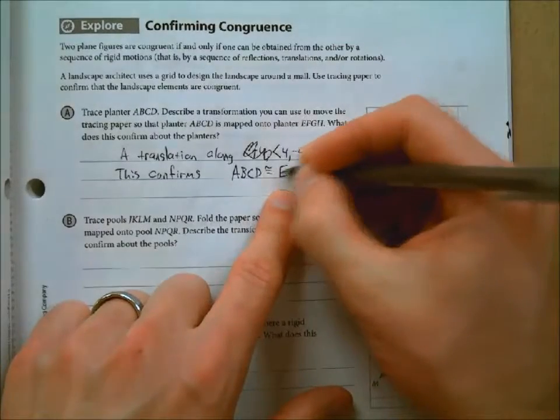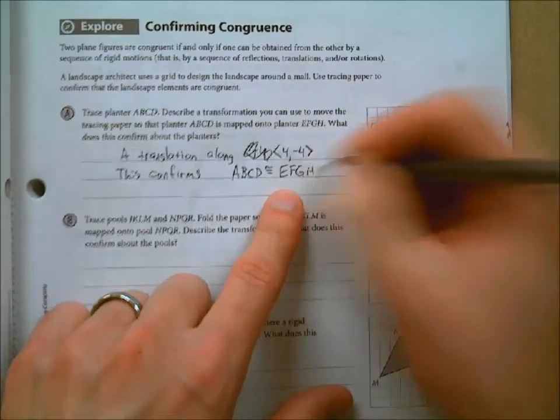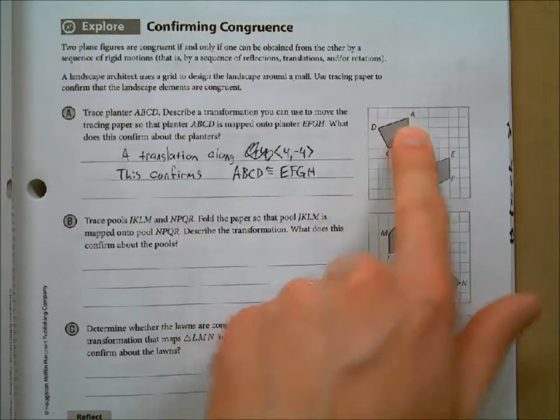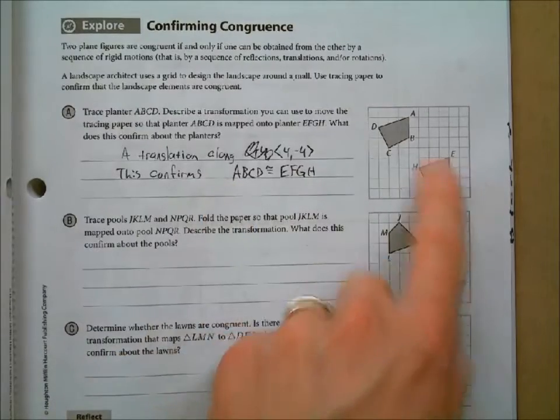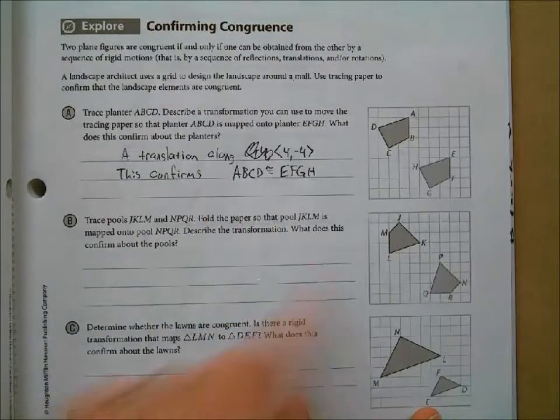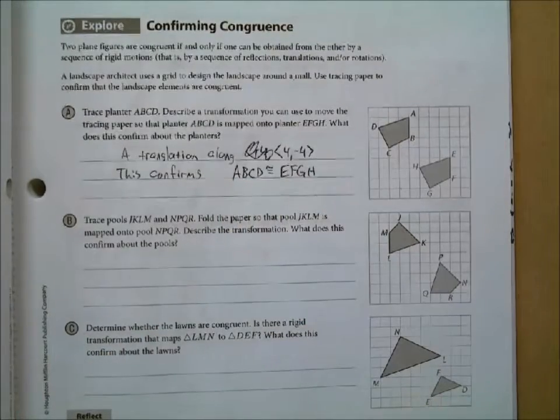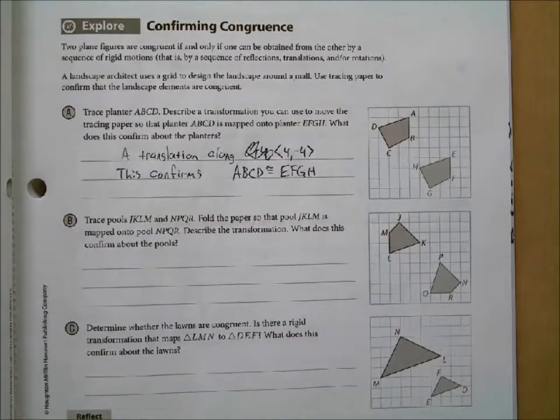Okay, exactly right. Because A in the original or pre-image corresponds to what in the image? E. And B to F, and C to G, and D to H. So that congruence statement is an important statement to make, and you have to be accurate with it. So don't just willy-nilly name things.